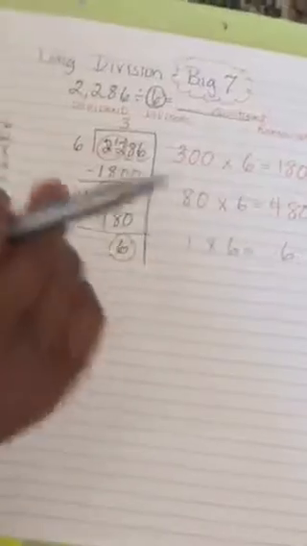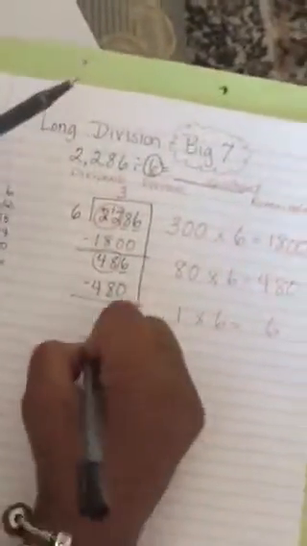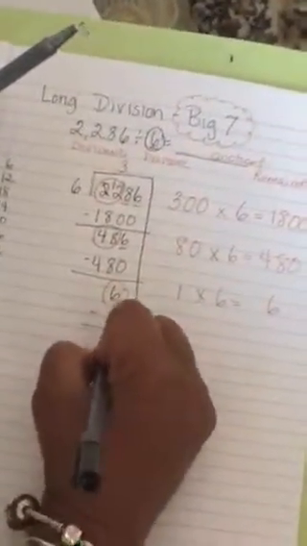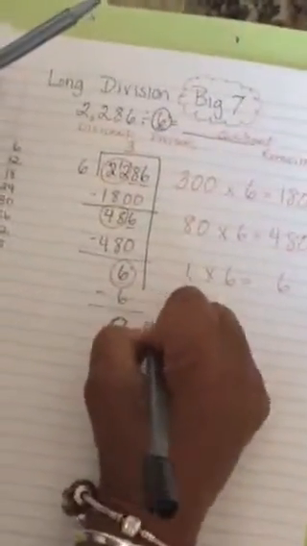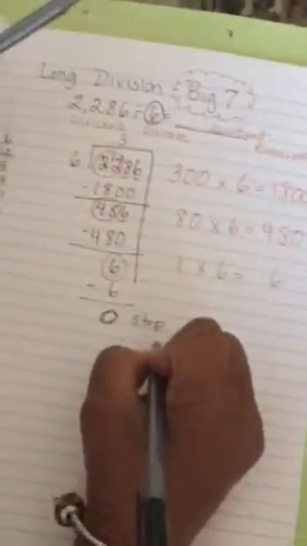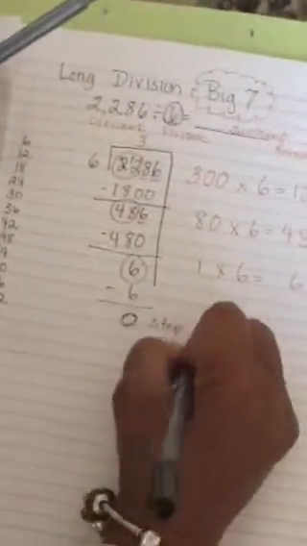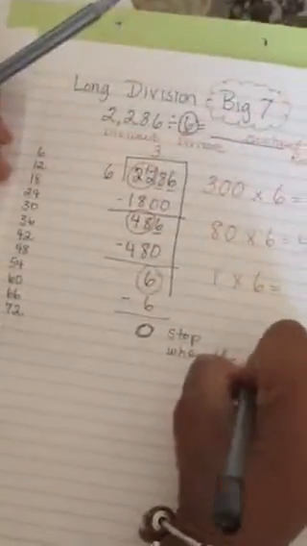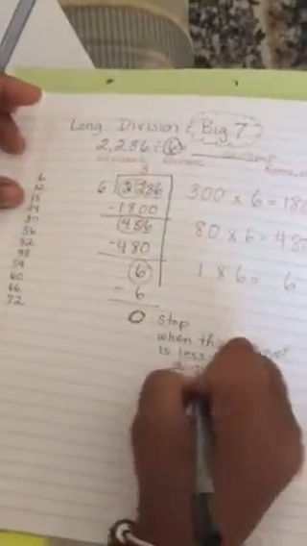Now here's the tricky part, girls: now we've got to figure out how many groups we've made. Now that we know that was 6, we need to take this away to make sure that we have nothing left over. Once we get to 0, we are going to stop dividing. We're also going to stop dividing when the dividend is less than the divisor. That means we're stopping, okay? When it's less than the divisor.